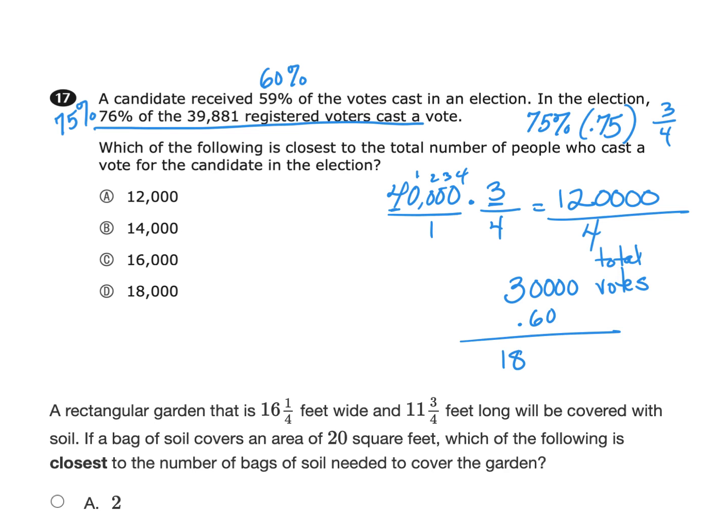And then I have 5 zeros in my answer. Okay, but you'll notice I have 2 decimal places, so that means I need to add a decimal point here. So that means the total number of people who voted for the candidate would be 18,000.